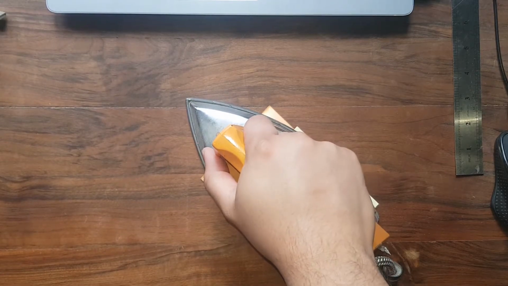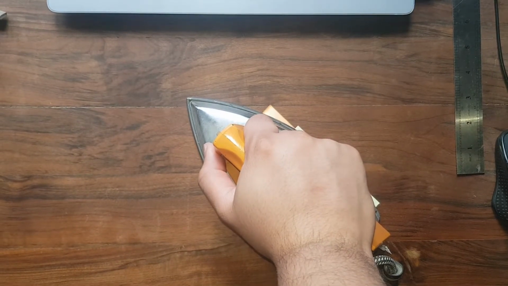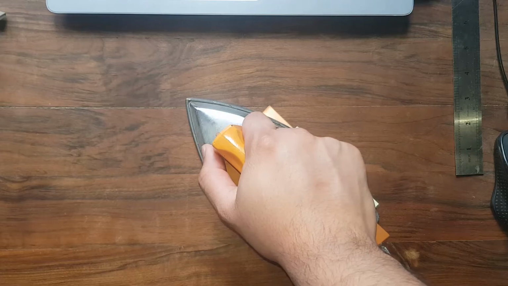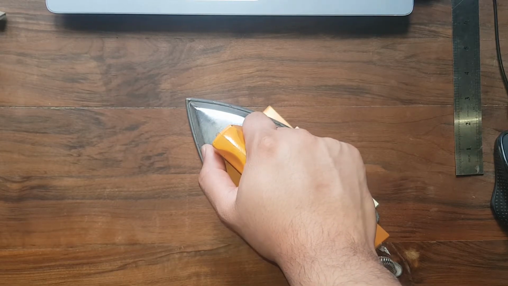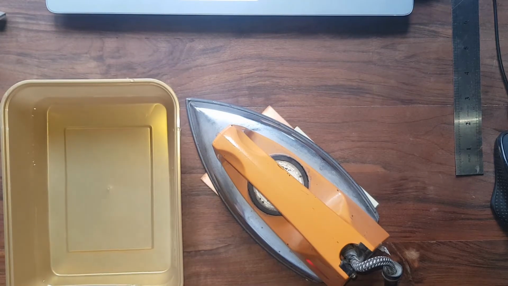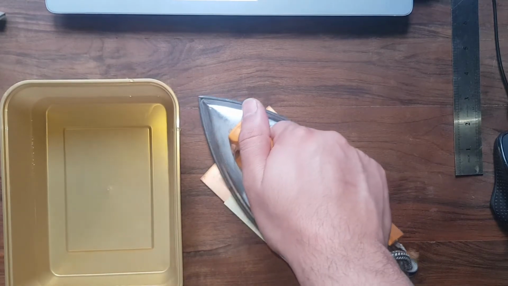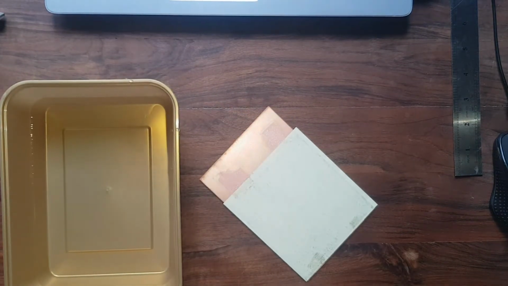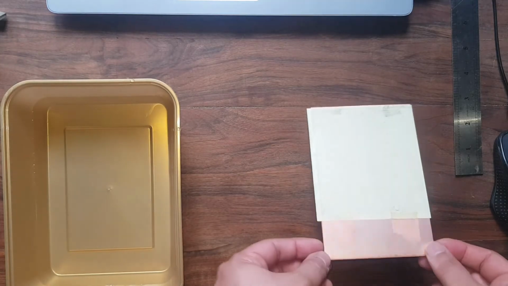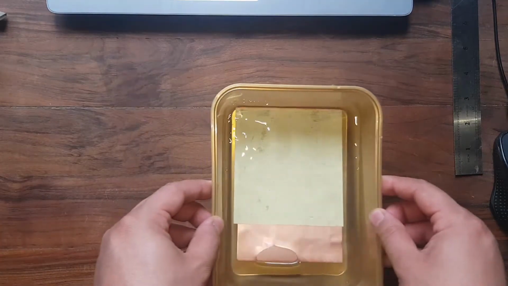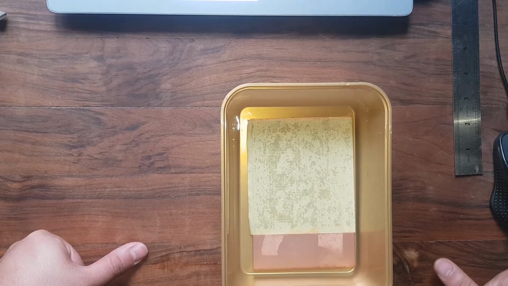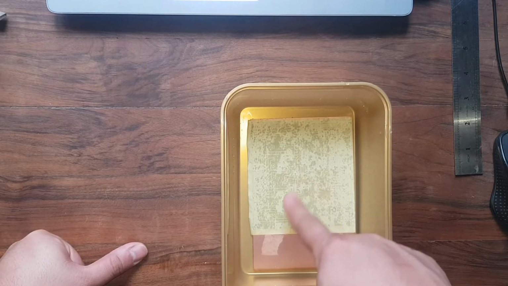Okay, I'm going to press it for the last time. And remember, at that time, you have to put your board in cold water very fast. Okay, now I'm going to put my board into the water. The paper is on the upside. You have to push it and just let it. As you can see, the paper is getting wet.